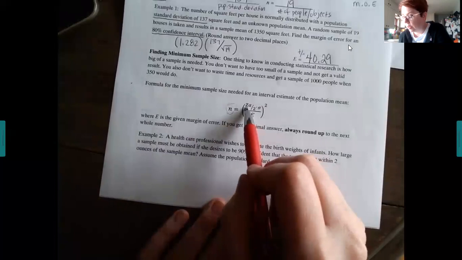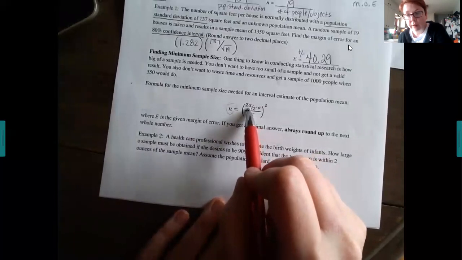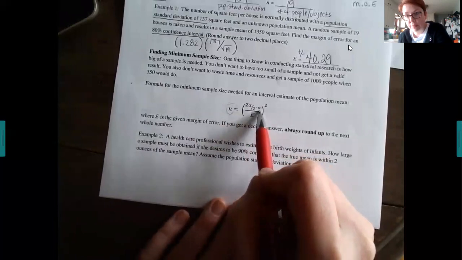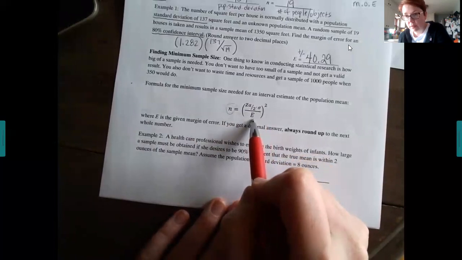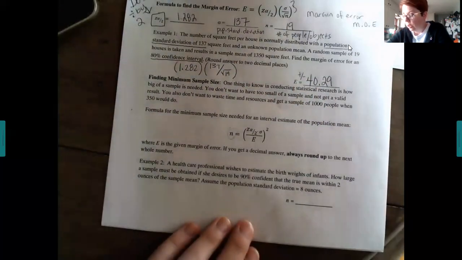Again, we see that little Z alpha number. So this is something we have to look up in table F. We have population standard deviation, and we have that big E. Well, not really funky, it's just big. So we have the big E, and that is, again, the margin of error, okay?